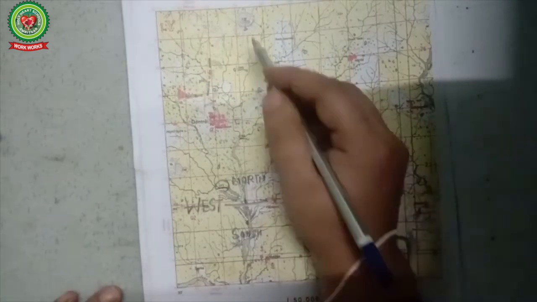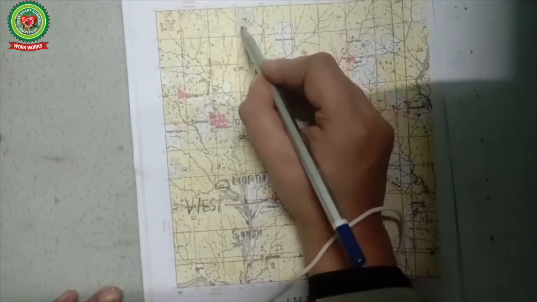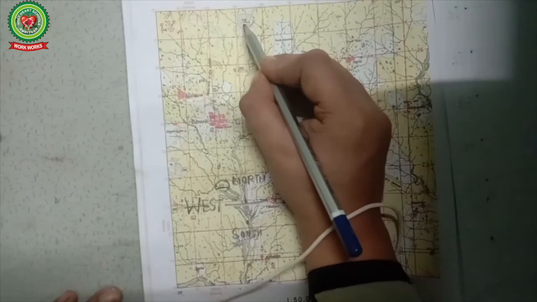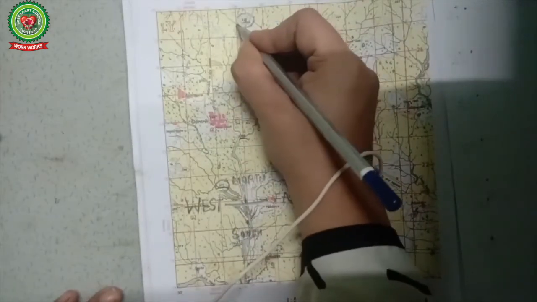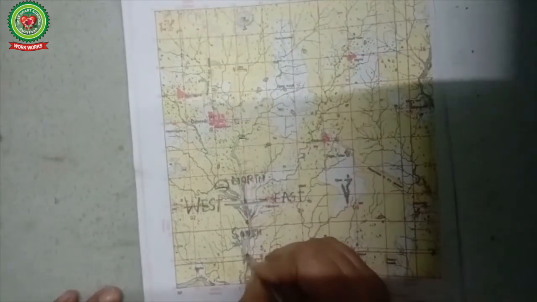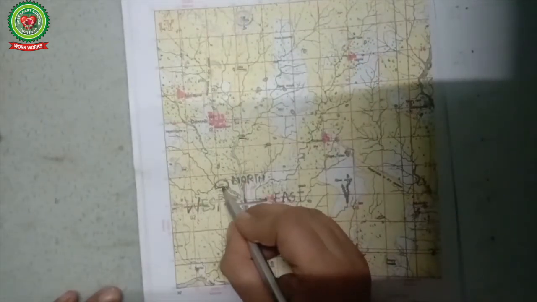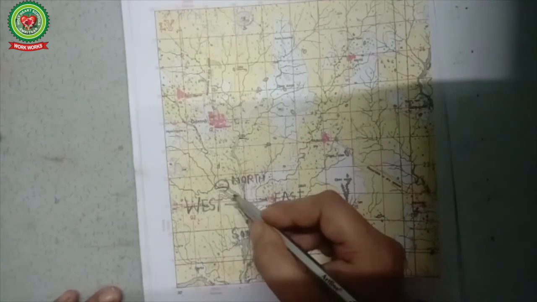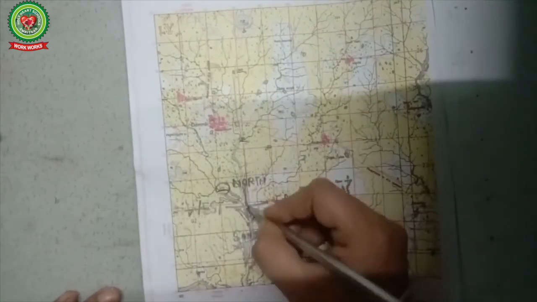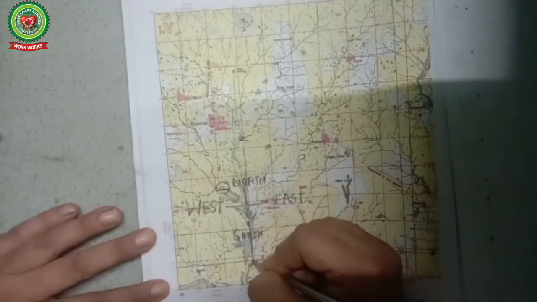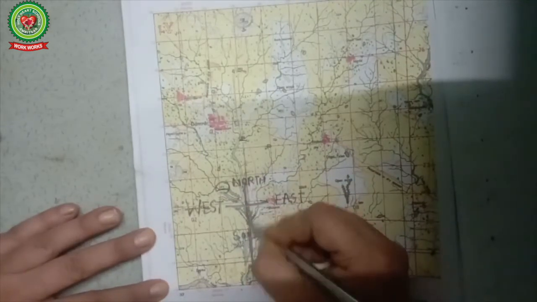So we can see that this 329 spot height is in the north of the given map, and .277 spot height is towards the south of the given map.